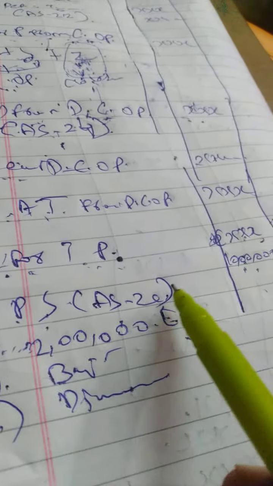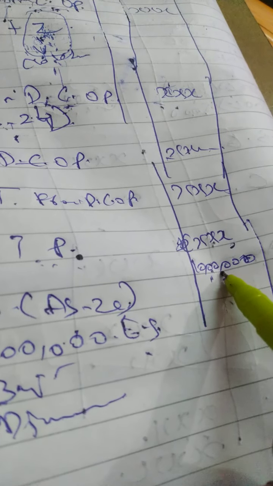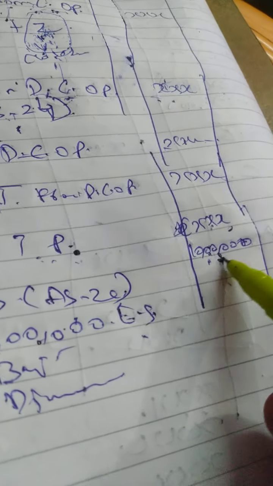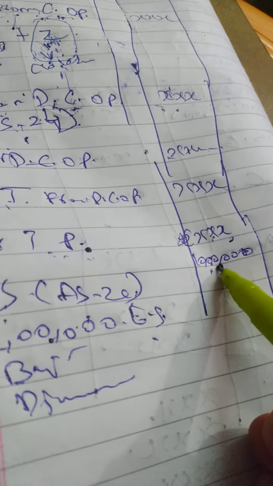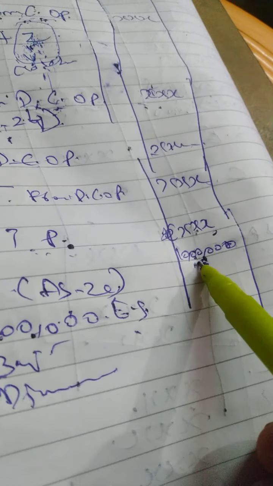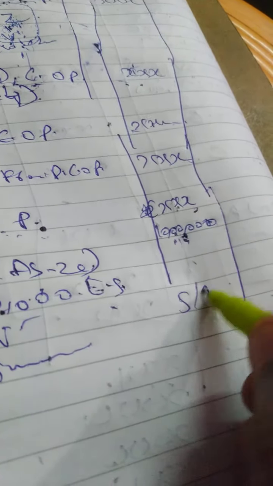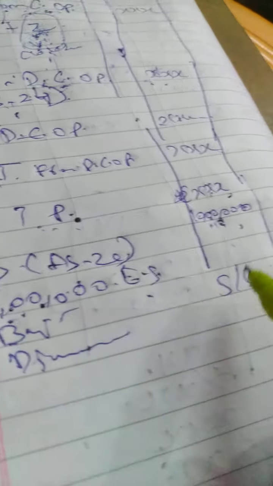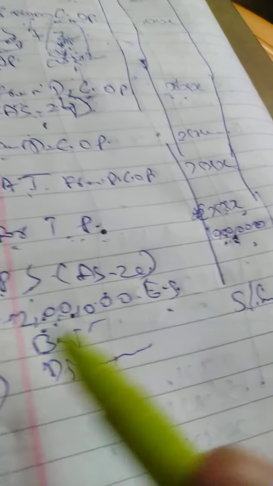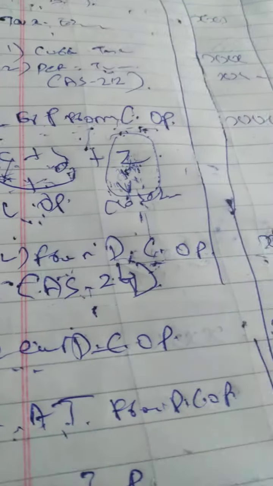Earning per share is earnings available to equity shareholders. Assume this 10 lakh is available to equity shareholders. So 10 lakh, the profit available to equity shareholders, divided by 2 lakh, the number of equity shares, equals 5 per share. 2 lakh into 5 equals 10 lakh rupees. That is the meaning of EPS, earning per share. Okay, with this your P&L account is over.